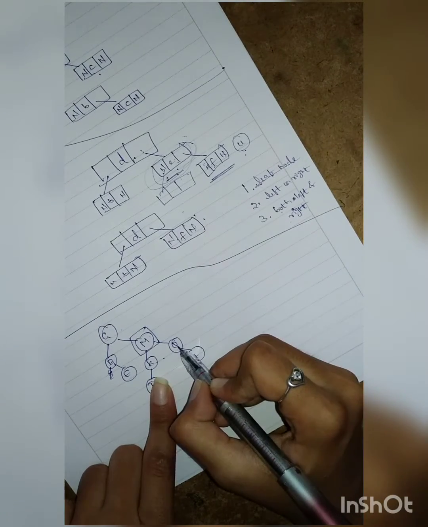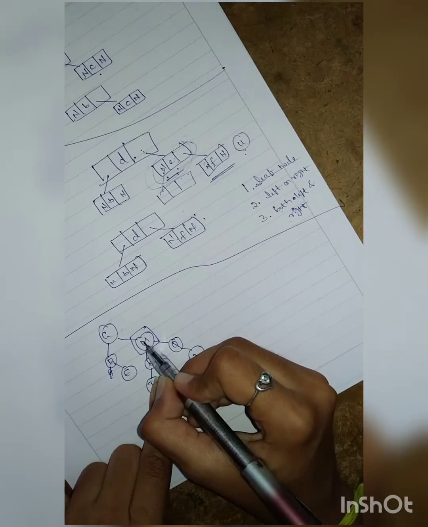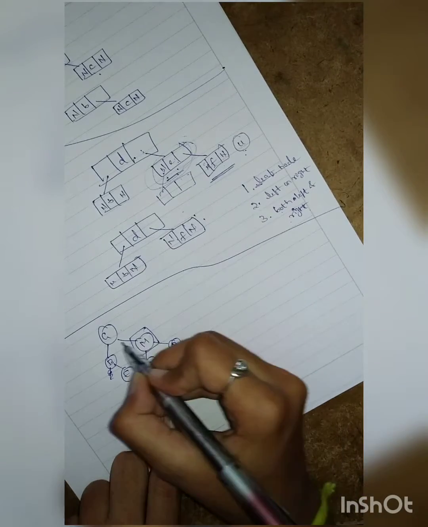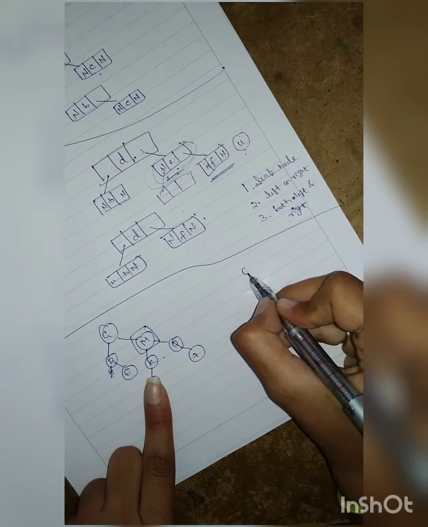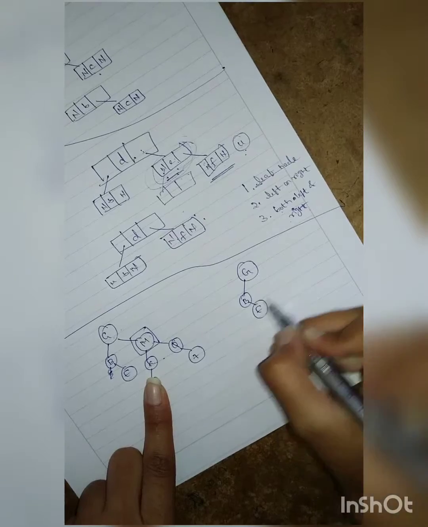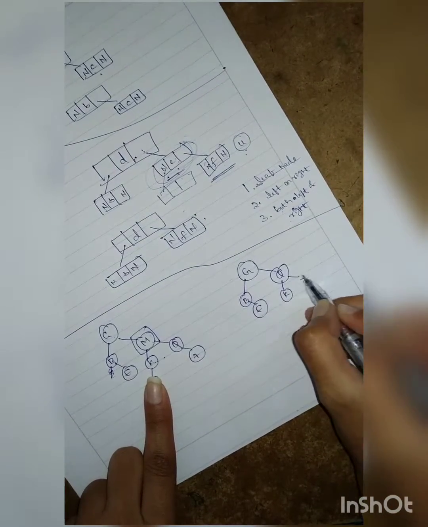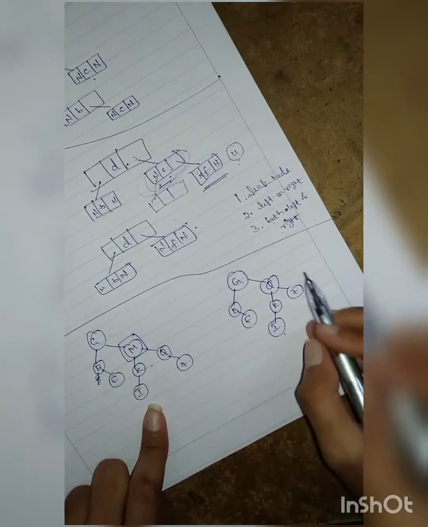Here Q is greater than K. So we take Q over here, so that Q link will be given to Z. Greater one we have to take. So we get like this: B, E, Q will be here, K will be here, Z, I. In this way we can represent.